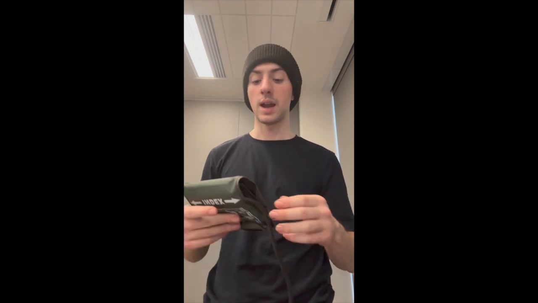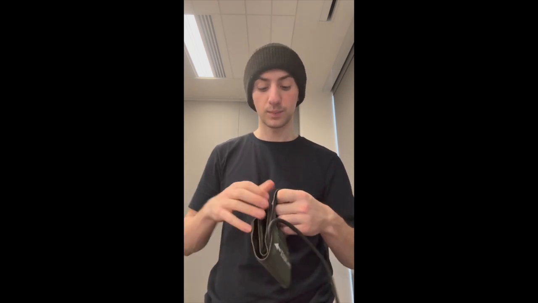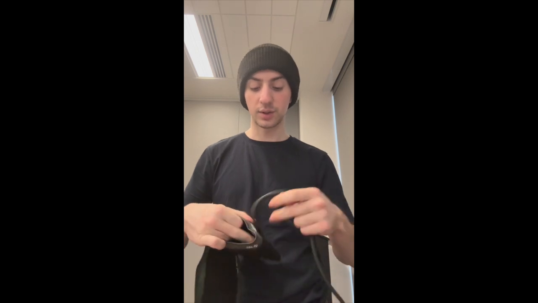So the way that the sleeve works is it's going to be pumping air in, and there's a little sensory part right in here where this tube is, which is actually going to measure your blood pulse.